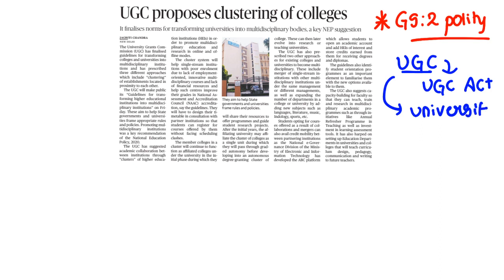And it takes control of universities in India. Clear? Universities in India are under the control of UGC, and UGC proposes the standards that need to be maintained in the universities. And right now the UGC, University Grants Commission, has finalized a few guidelines, which they wish would transform the colleges and universities into multidisciplinary institutions. And for this they have proposed one approach that is called the clustering approach. I will explain, just watch it clearly.